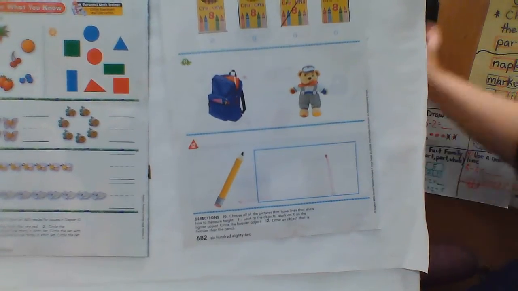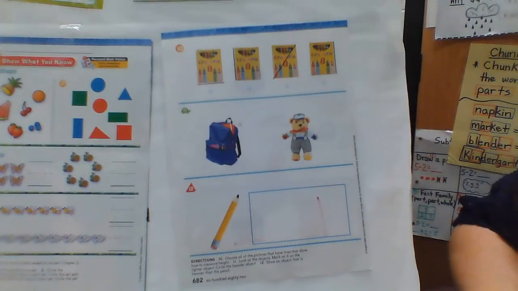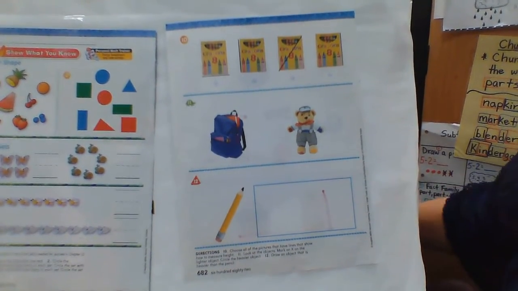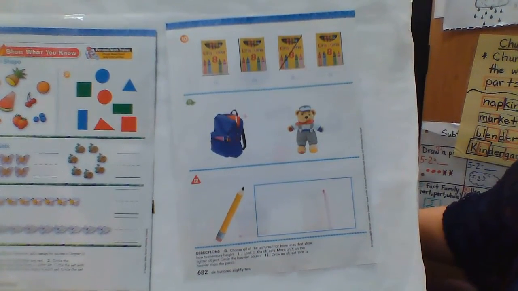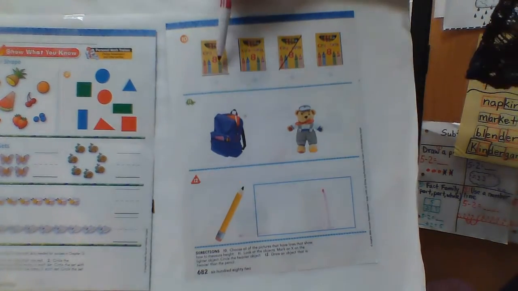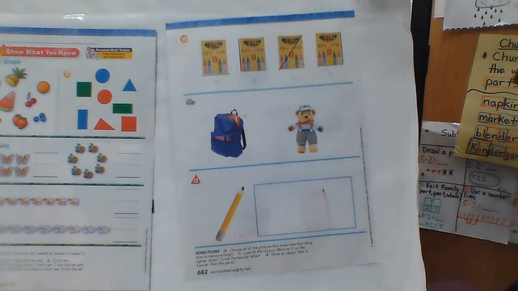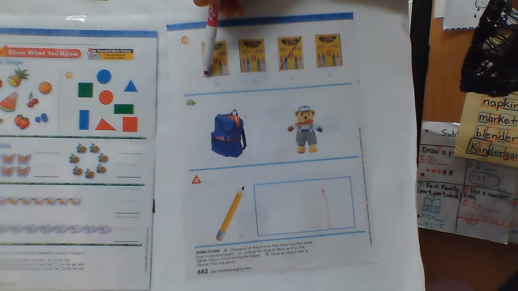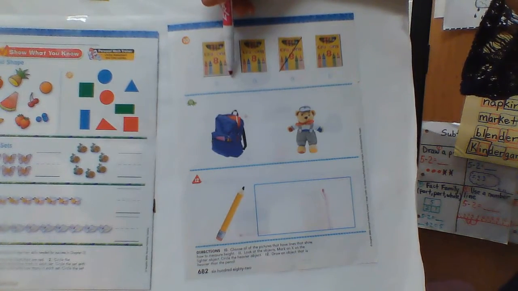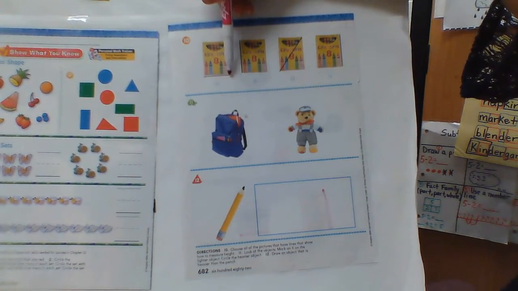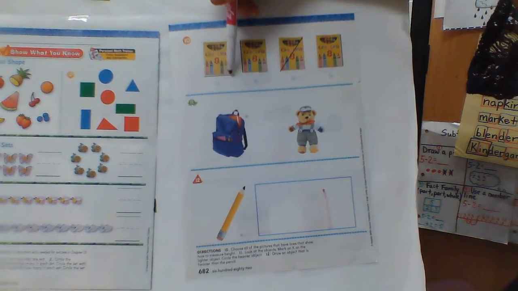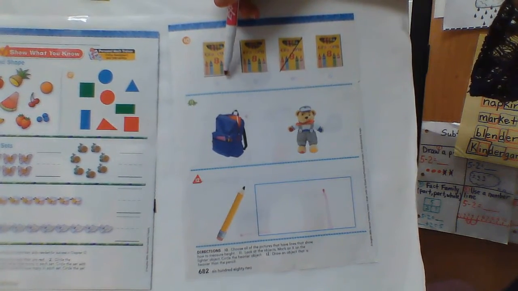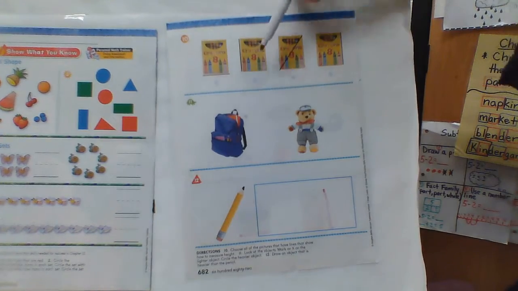All right, number 10. Choose all of the pictures that have lines that show how to measure height. So we have to look at these crayons here, and I see the black lines. So we have to figure out which ones are showing how to measure height. Remember, height is how tall it is. So right here, the lines at the bottom, that's not measuring how tall it is. That's measuring how long it is from left to right. That's the length. So that's not the correct answer.